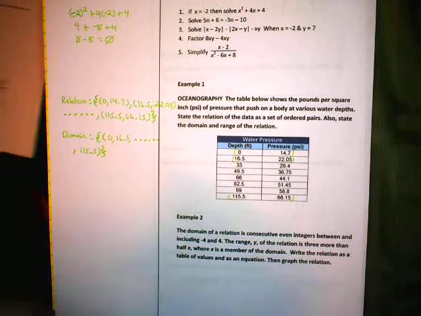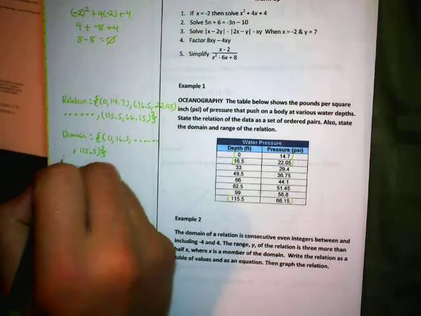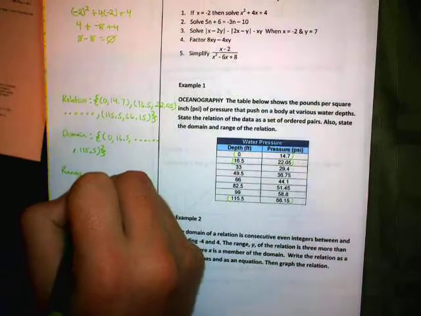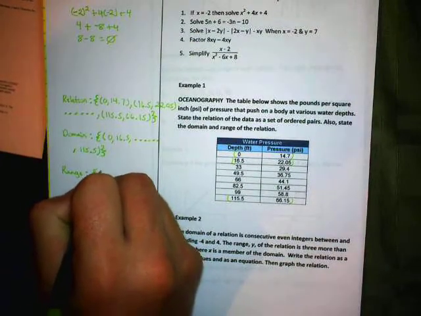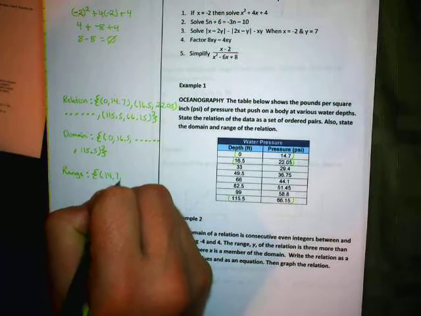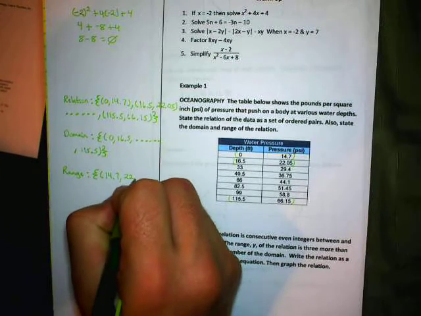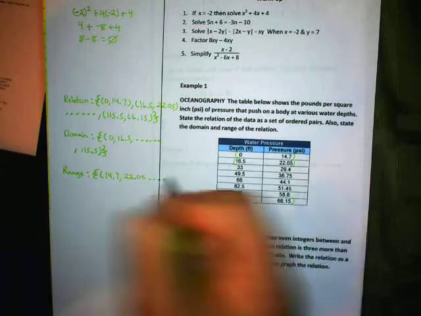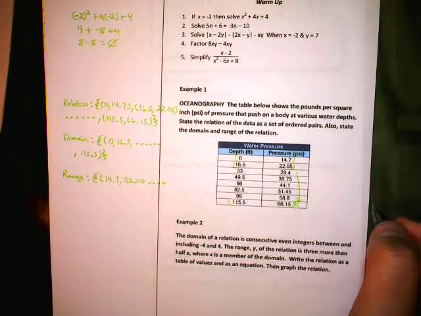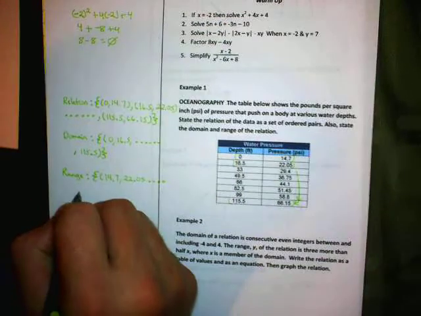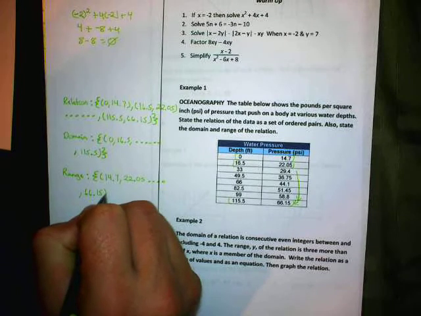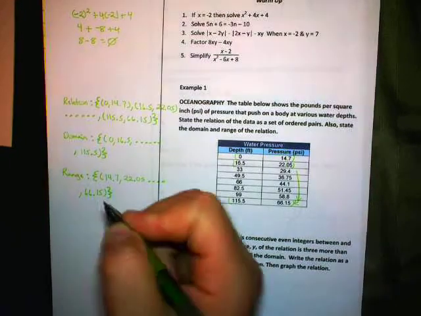So now when it asks about the relationship as a range, or all my y values, again, start with a bracket, open it up, open parentheses. This one I'm going to start with 14.7, comma, 22.05. Then I'm going to put all of these right here until I get down to my bottom one, 66.15. So when I finish my last one, it's going to be 66.15, close parentheses, close it off with the bracket.